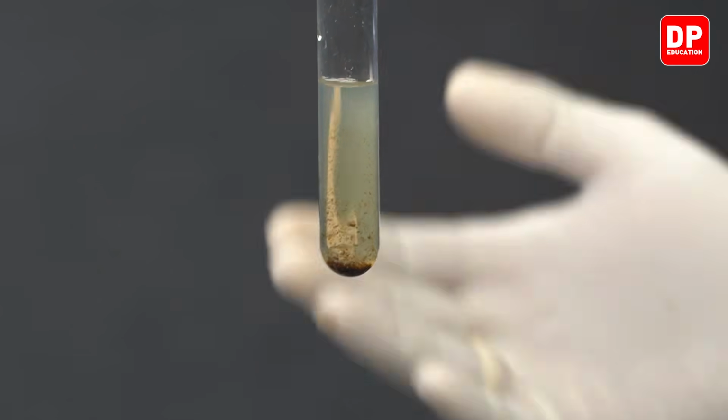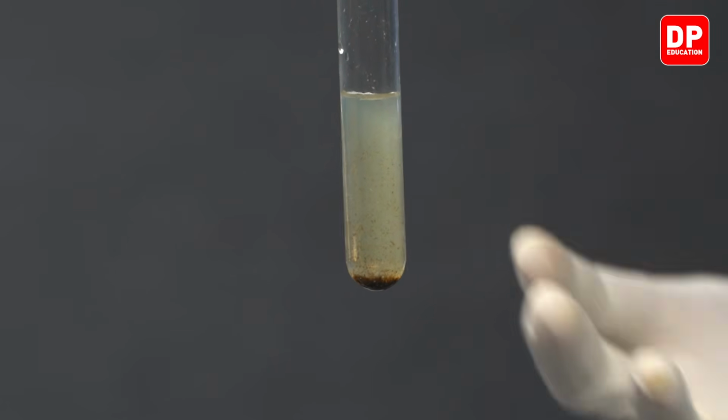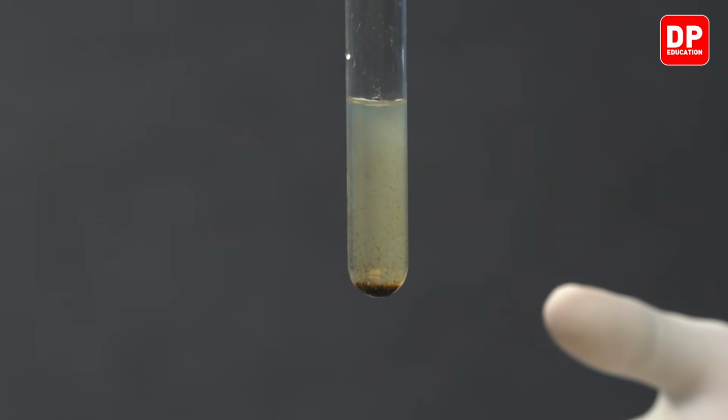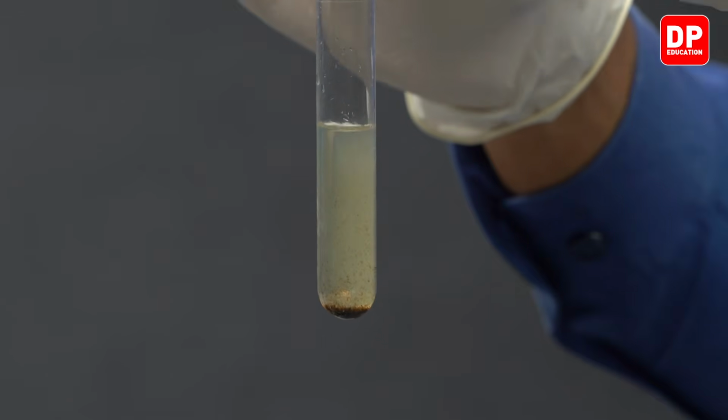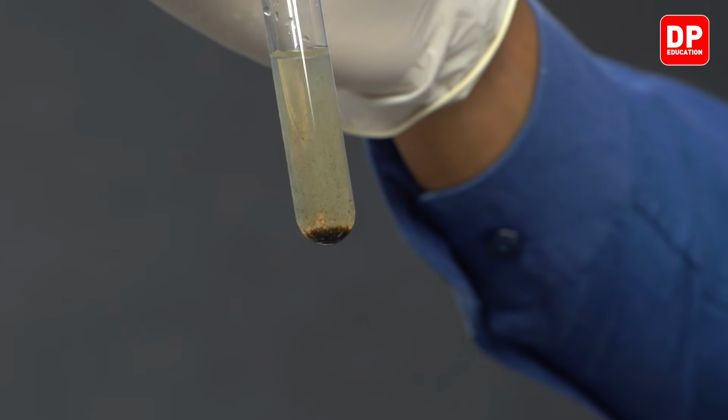As it turns into silver sulfide, it for a while appears brown, but after it completely turns into silver sulfide, it will be very clearly a black color precipitate that is formed at the bottom of the test tube here.